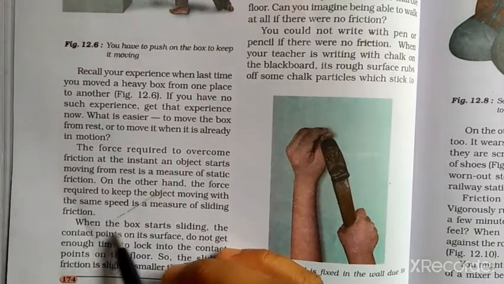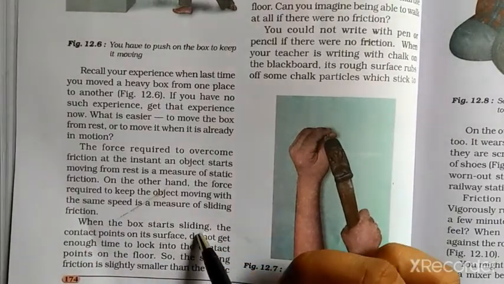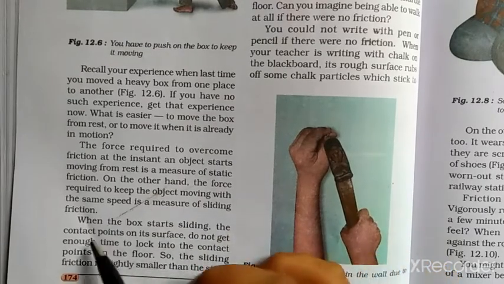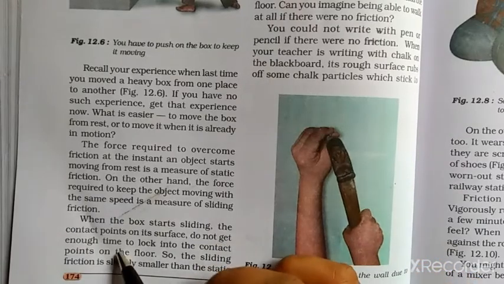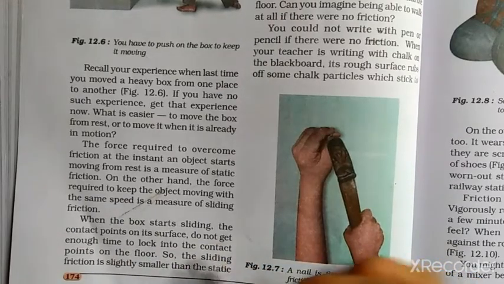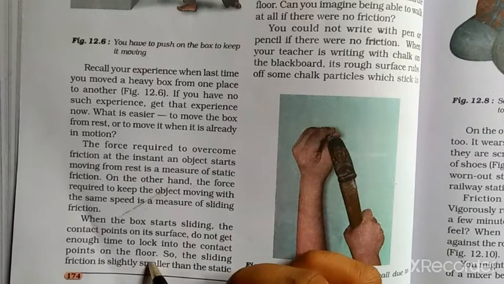So, when the box starts sliding, the contact points on its surface do not get enough time to lock into the contact points on the floor.